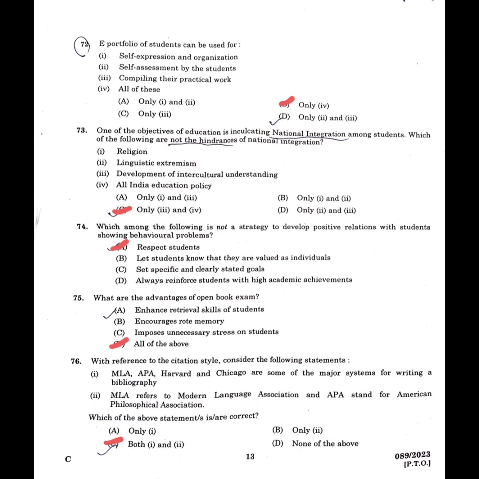73. One of the objectives of education is inculcating national integration among students. Which of the following are not the hindrances of national integration? Option C is the answer. Only Roman numerals 3 and 4, that is development of intercultural understanding, all India education policy. These are not the hindrances of national integration.